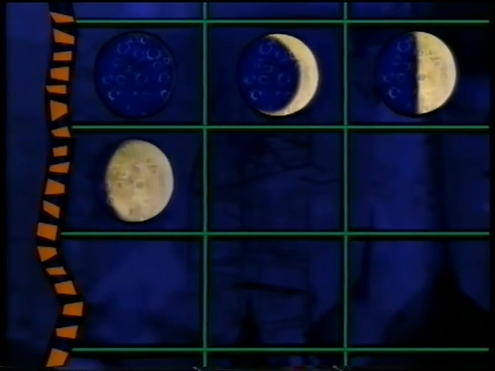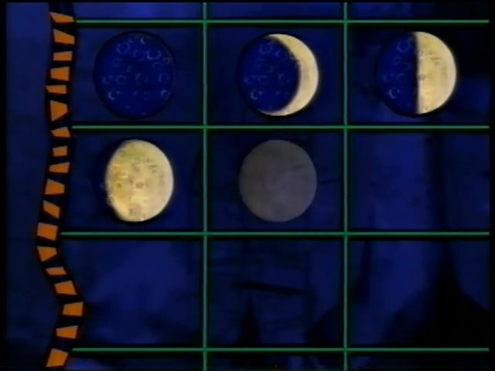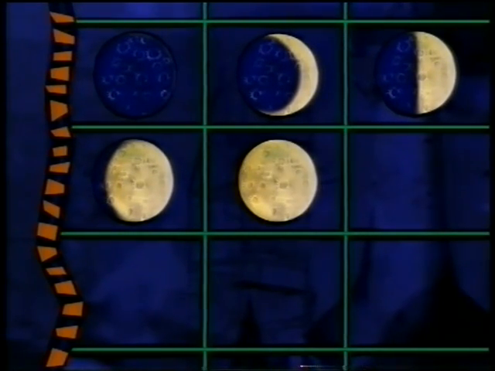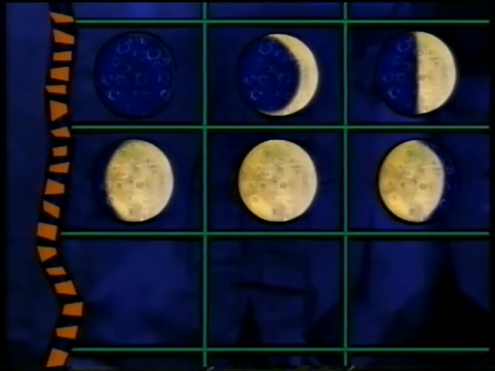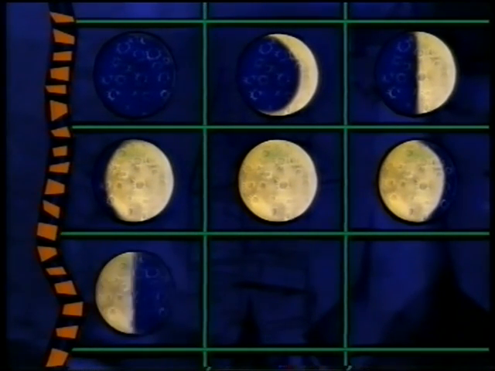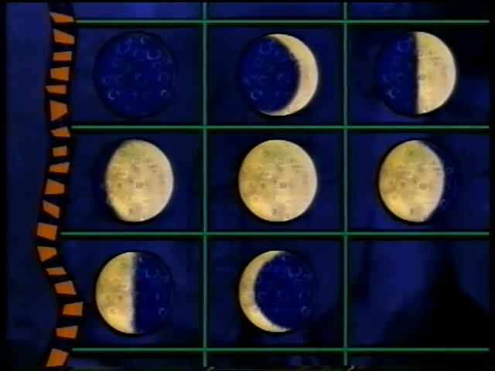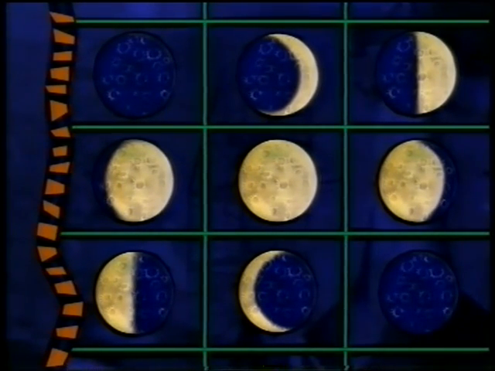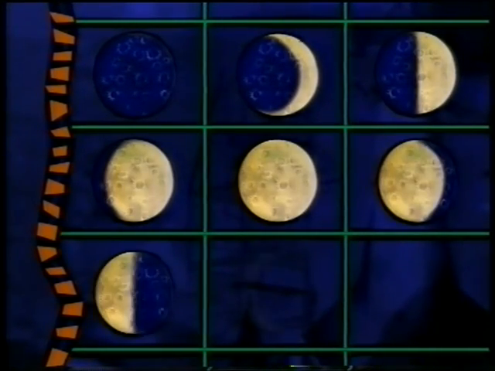Other times it looks like a back-to-front letter C, or half a circle, or a nearly blown-up ball, or a complete circle. Then it looks like a nearly blown-up ball again, then half a circle, then a letter C, and then once more you can hardly see it. It takes about 28 days to do all this. Then it starts all over again.